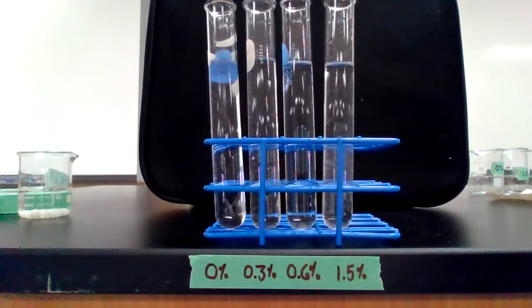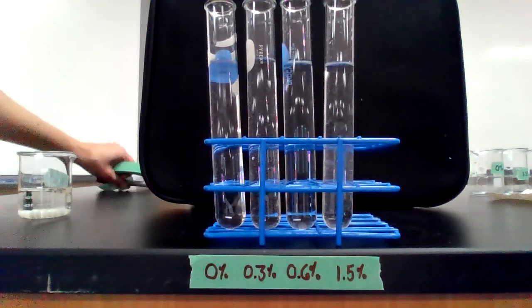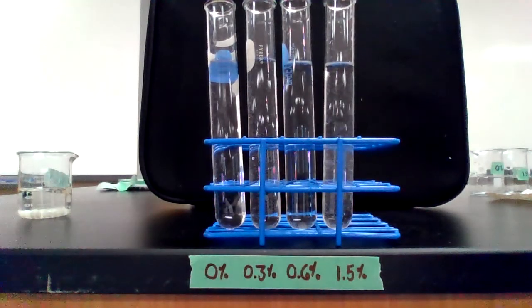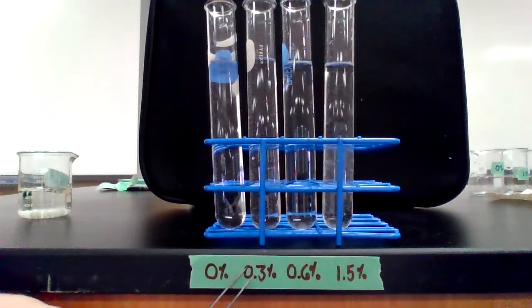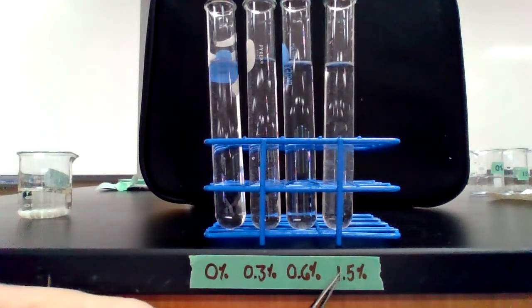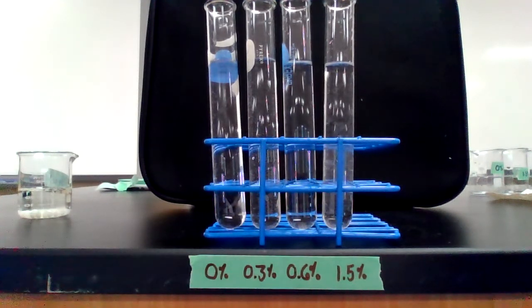So this experiment is going to test the effect of different concentrations of the hydrogen peroxide substrate on the rate of the catalase enzyme reaction. So I have four different solutions here. There's 0% hydrogen peroxide, 0.3% hydrogen peroxide in the next test tube, 0.6%, and 1.5% hydrogen peroxide.